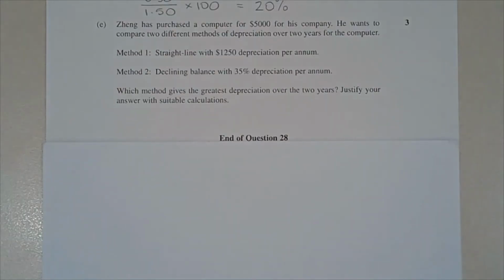Question 28E. Zheng has purchased a computer for $5,000 for his company. He wants to compare two different methods of depreciation over 2 years for the computer. Method 1, straight line with $1,250 depreciation per annum. Method 2, declining balance with 35% depreciation per annum. Which method gives the greatest depreciation over the 2 years? Justify your answer with suitable calculations.